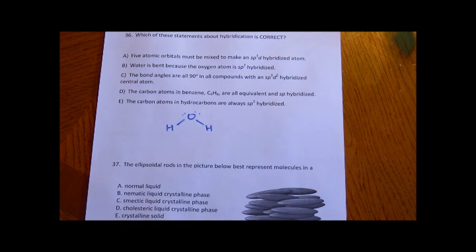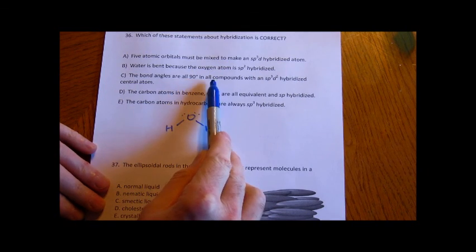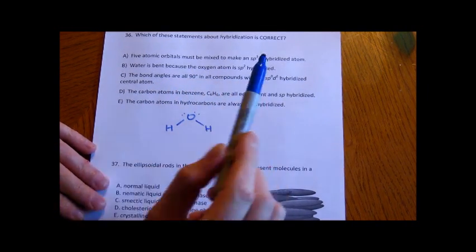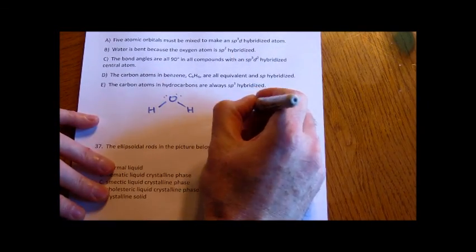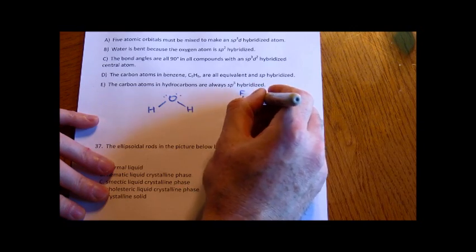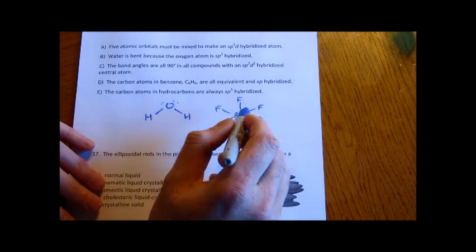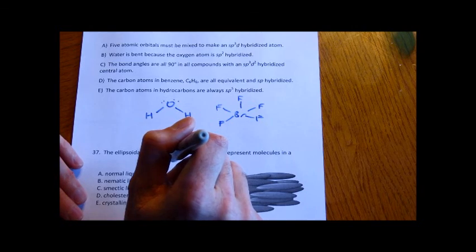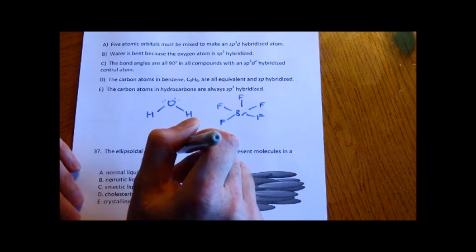And that is right, because so this one here, the bond angles are all 90 degrees in all compounds with an sp3d2 hybridized central atom. Well, just to give you an example, we saw bromine, fluorine, fluorine. We saw this square pyramidal structure before, and while most of the bond angles are 90 degrees, there are some that are 180 between adjacent atoms.